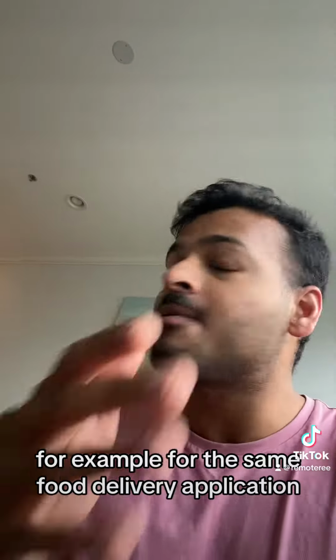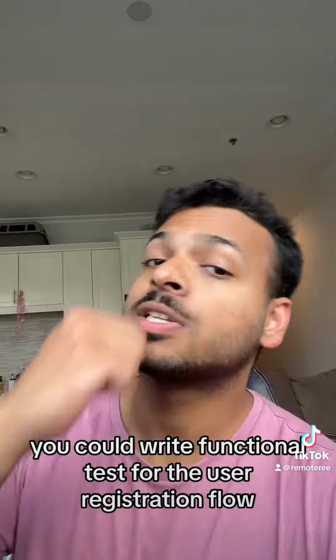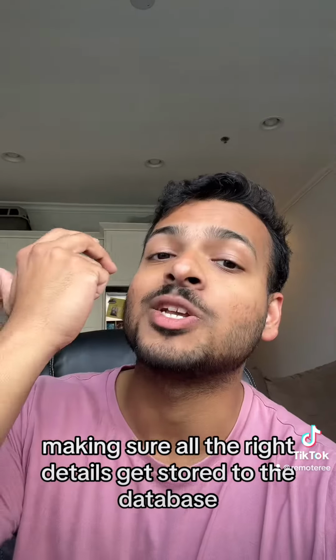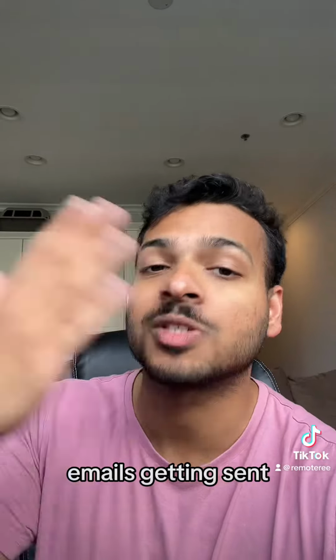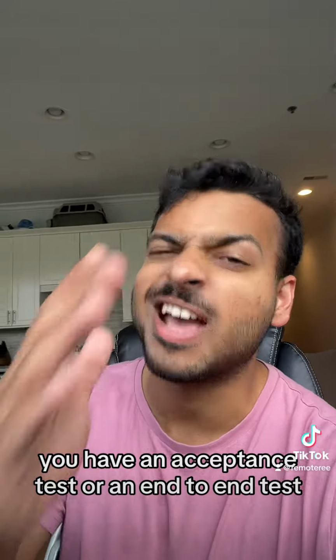Next, we have functional tests. Functional tests test a functionality from the point of view of a user. For example, for the same food delivery application, you could write functional tests for the user registration flow. Such a test would be testing the form input, the input validation, the account creation, making sure all the right details get stored to the database, any side effects such as confirmation emails getting sent, etc.